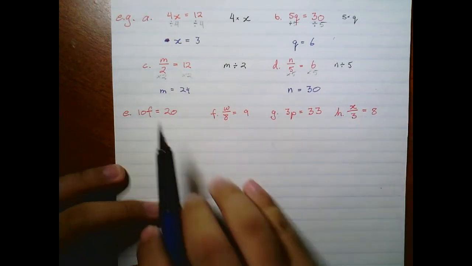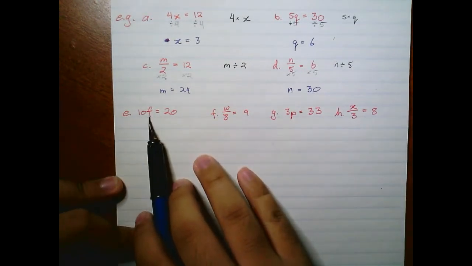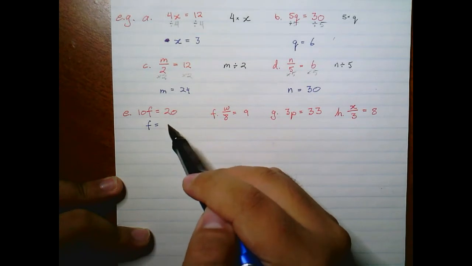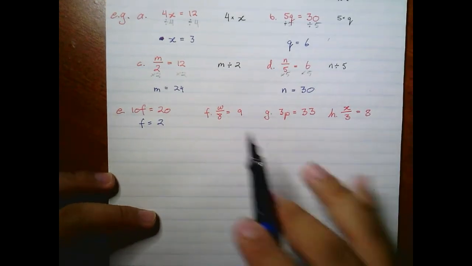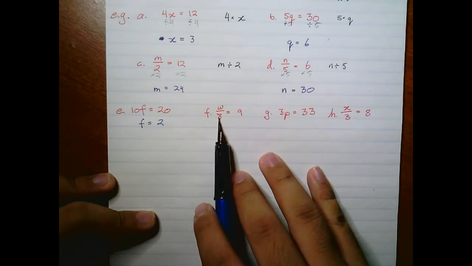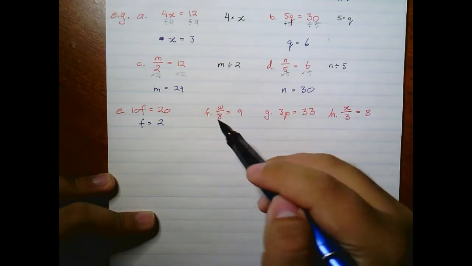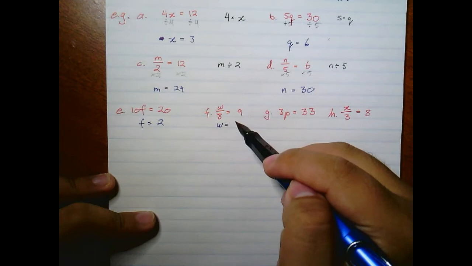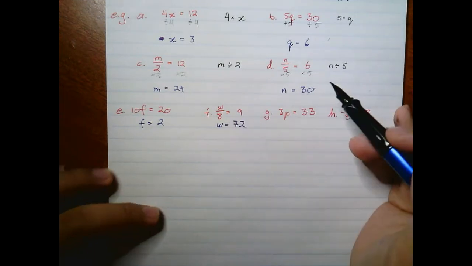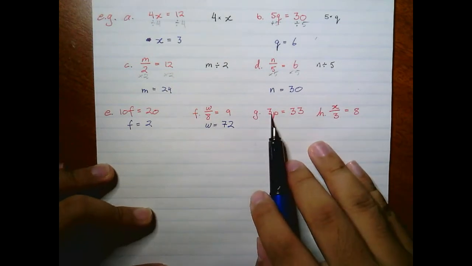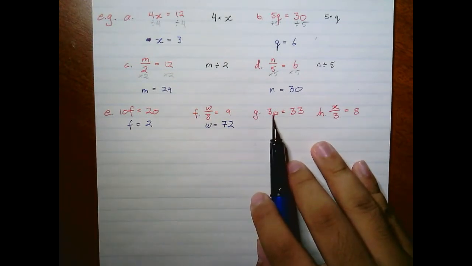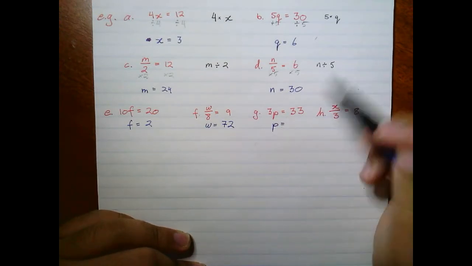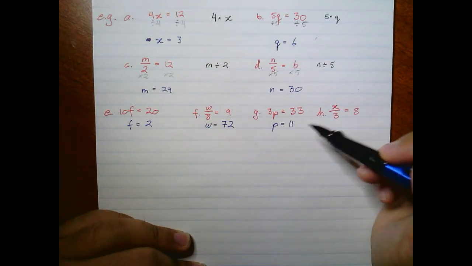So here we go. The inverse of this is divide by 10. So dividing both sides by 10, we get f is equal to 20 divided by 10, which is 2. Divide by 8, the inverse operation is times by 8. So timesing both sides by 8, we get w on the left hand side. 9 times 8 is 72. Times 3 is the operation, so the inverse is divide by 3. Dividing both sides by 3, we get p on the left hand side. 33 divided by 3 is 11.